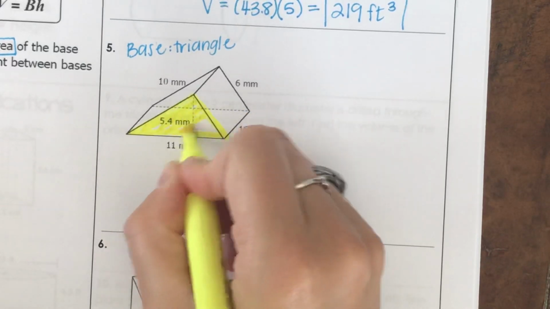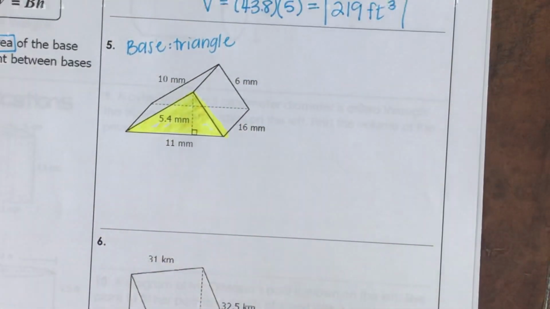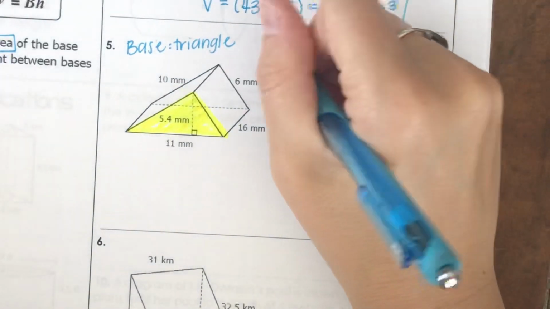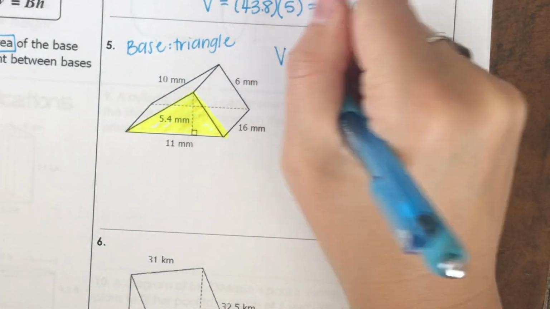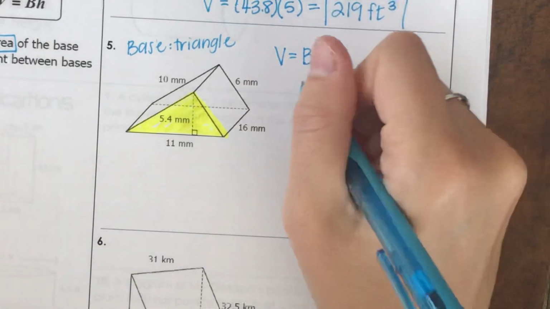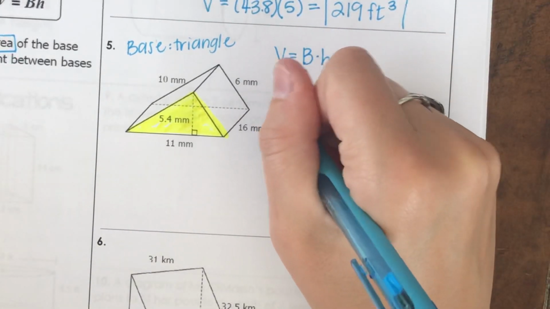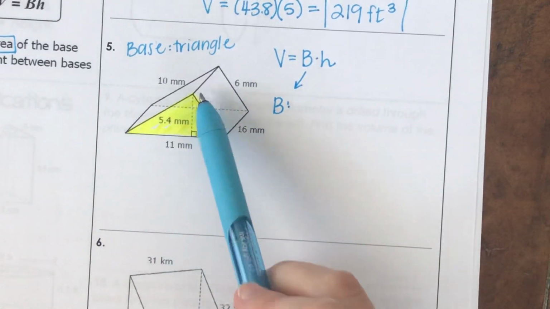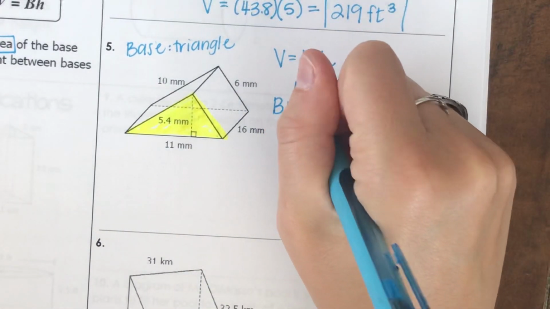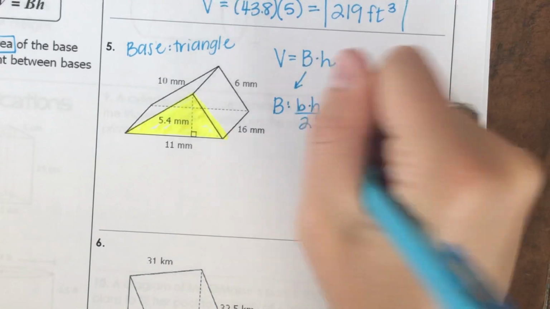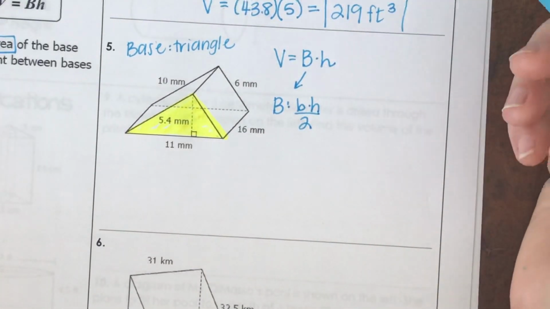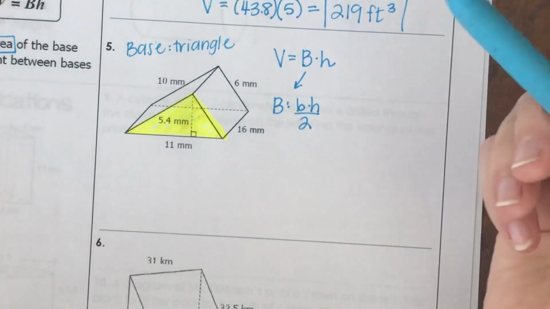Now, volume equals area of the base times the height. Okay, I know my base is a triangle. To find the area of a triangle, I do base times height divided by 2. Now to find the base and the height, you look for the numbers that go along with the 90 degrees.